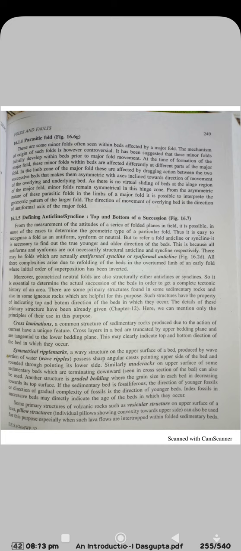How are they formed? It may be suggested that minor folds initially develop in beds prior to the major fold movement. The most suitable evidence is that the smaller inside folds are estimated to form first, in the first stage.